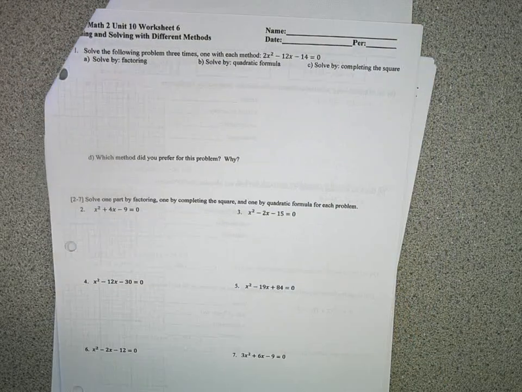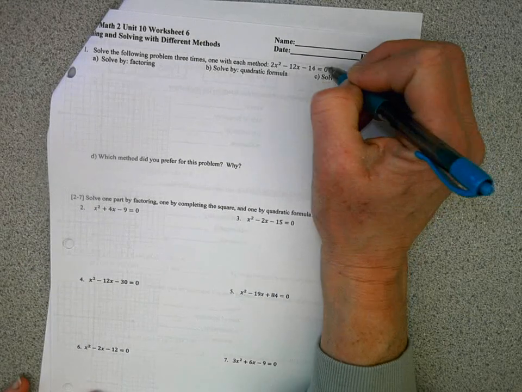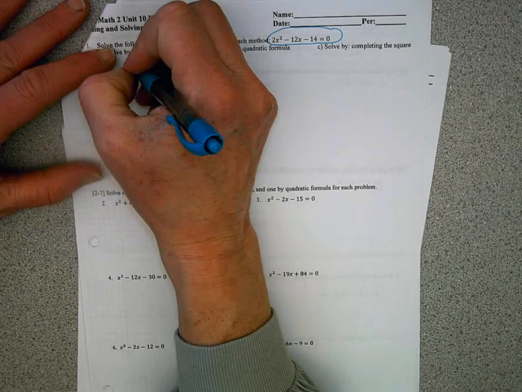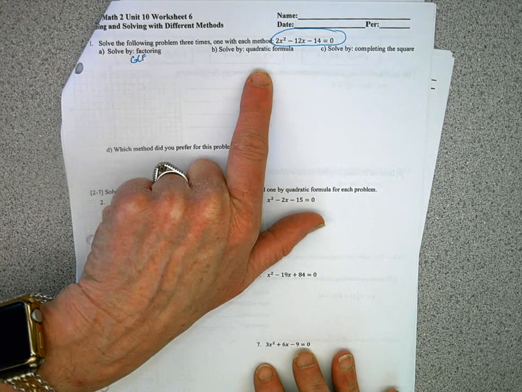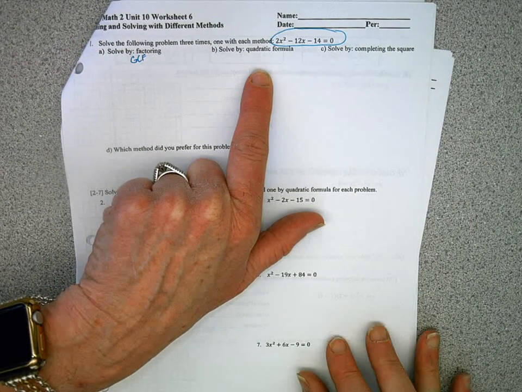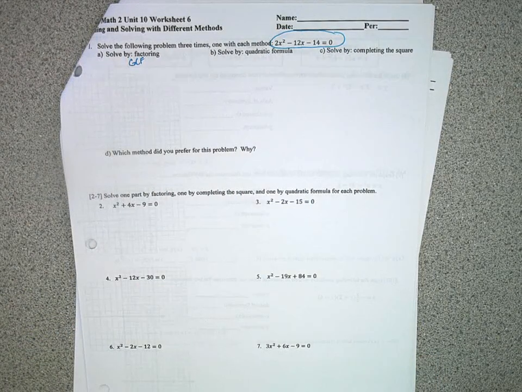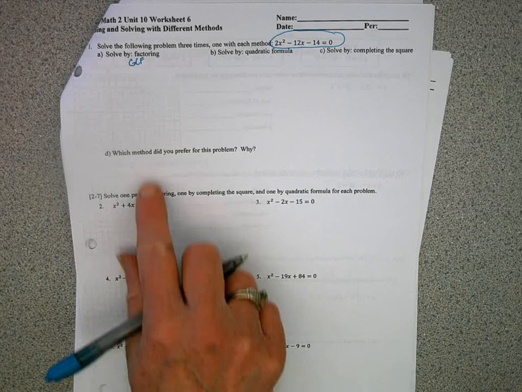On this question right here, you are doing this same equation 3 different ways. I want you to solve by factoring. Don't forget to take out a GCF on this factoring part. I want you to solve by quadratic formula, which if you want to take out a GCF, you can. And I want you to solve by completing the square. If you do not get the same answer for all 3, you did something wrong. This is your preference. Which way do you like it?